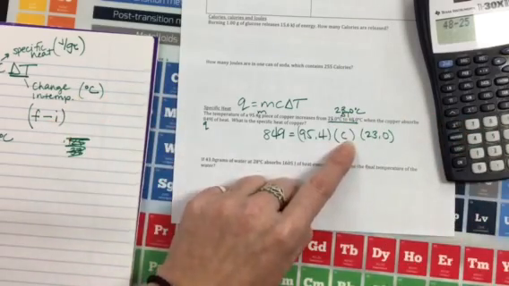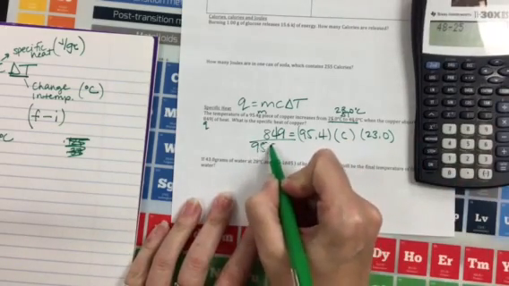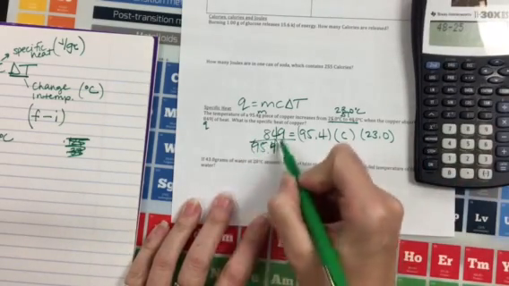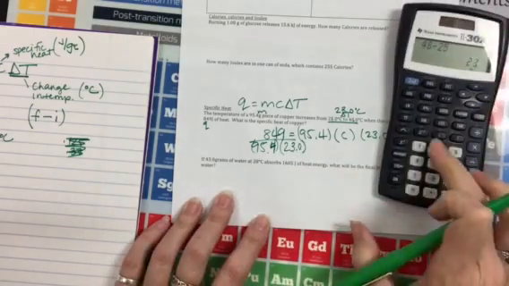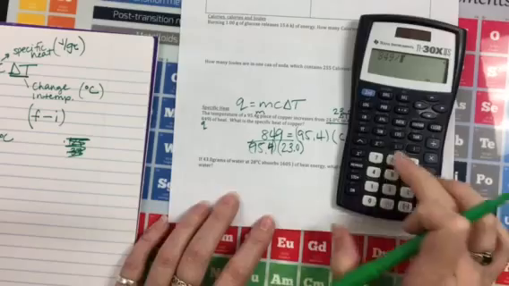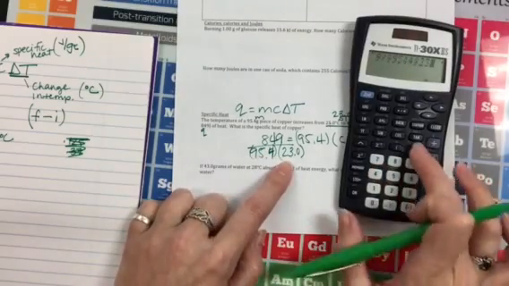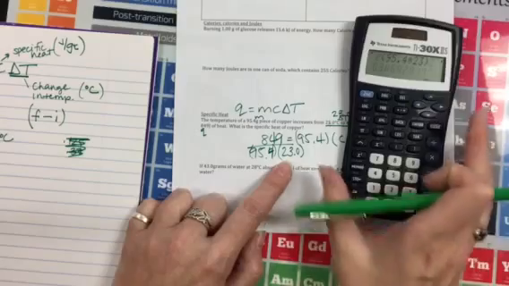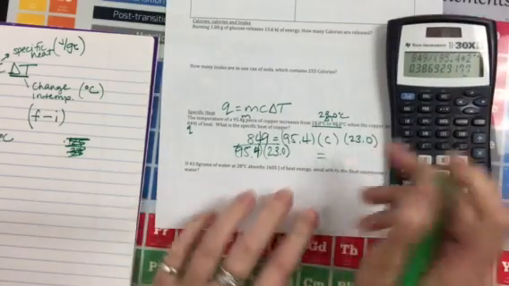So now we solve for C. To get C all by itself, we're going to divide this side by 95.4 times 23. So 849 divided by 95.4 times 23. I have 3 sig figs that I need for my answer.